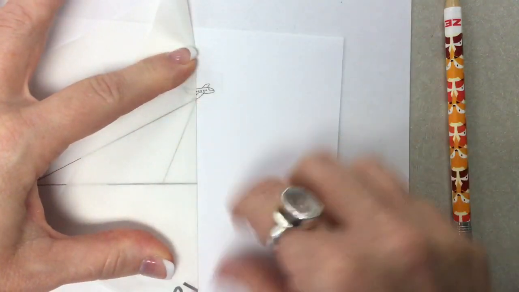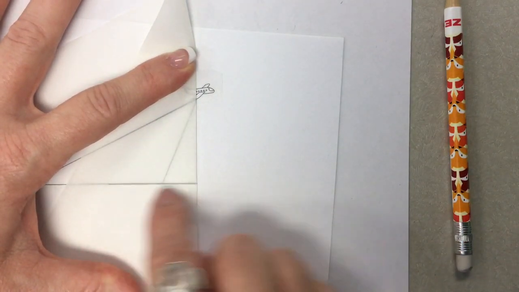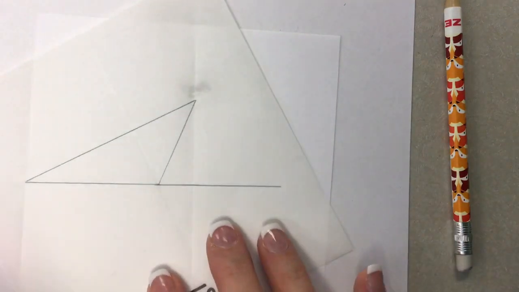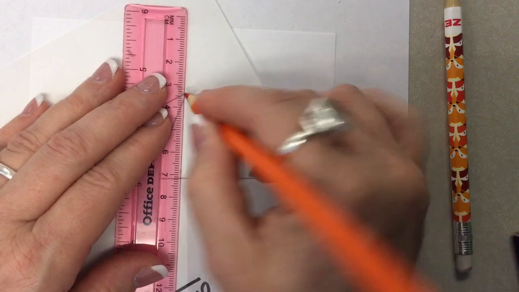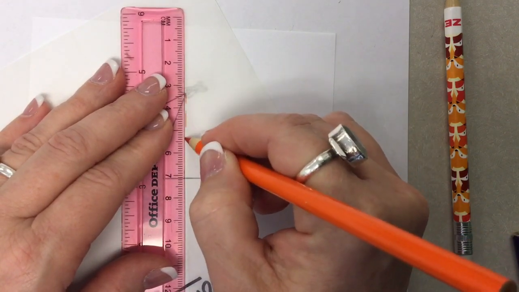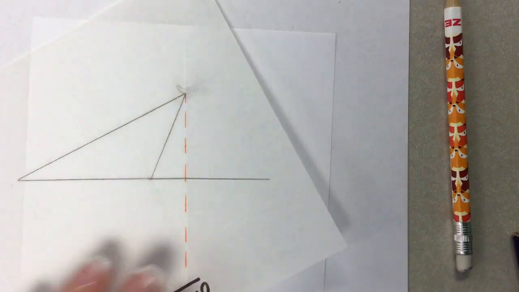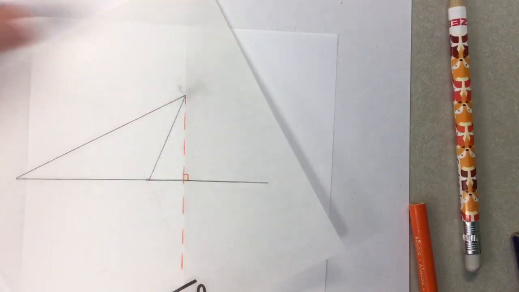All right, so we're including the vertex, and we're including the new ground that we drew, the extended side, and we're just folding it over itself. So that is the altitude, because that would be the distance if a plane were flying over water. That would be the perpendicular distance from the plane to the ground. Okay, so there's that one, and this is the perpendicular symbol. All right, so we have one.